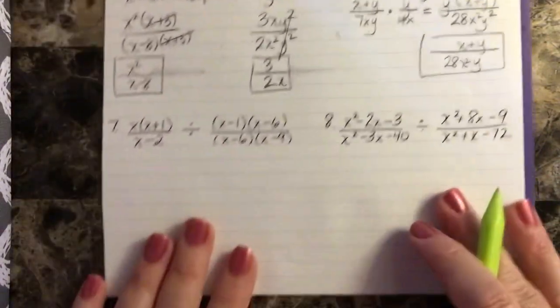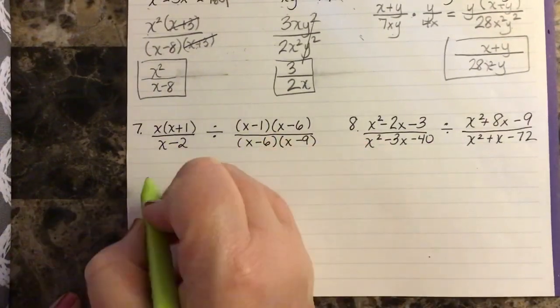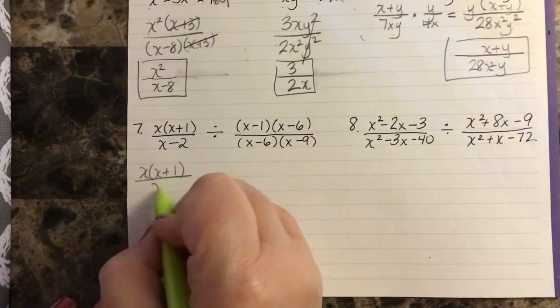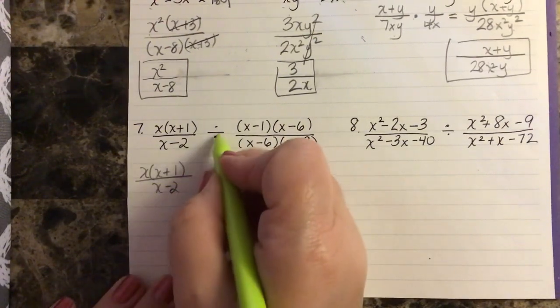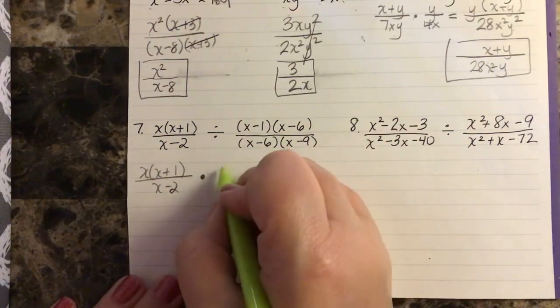Okay, so looking at number 7, everything's factored, which is good. I don't want to distribute, because I did have to undistribute. Division is the same thing as multiplying by the reciprocal.